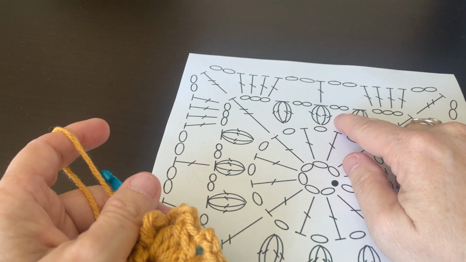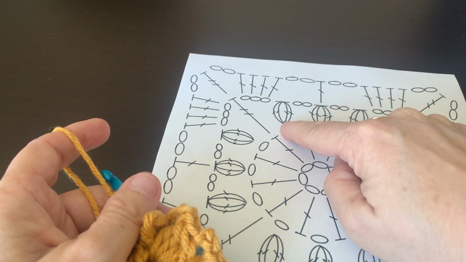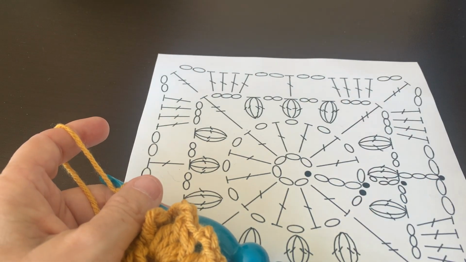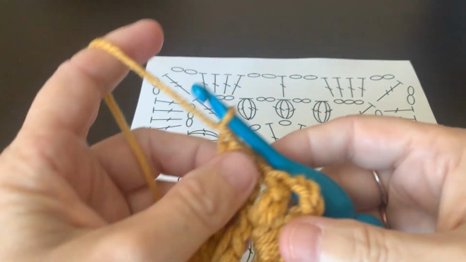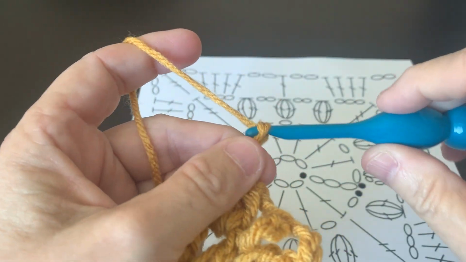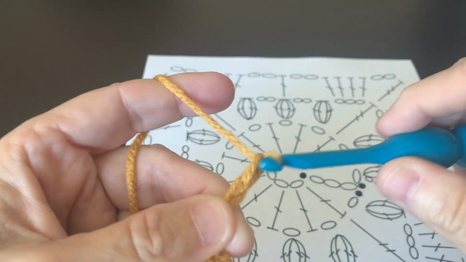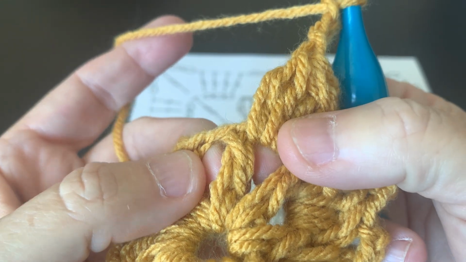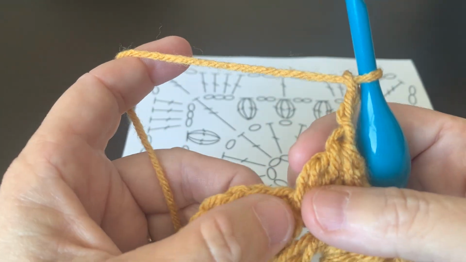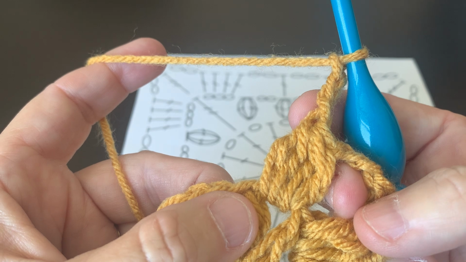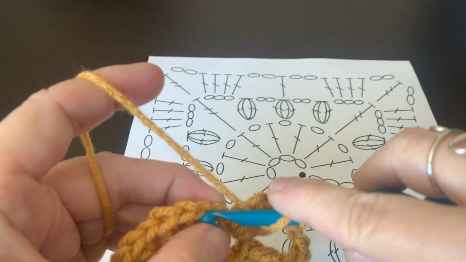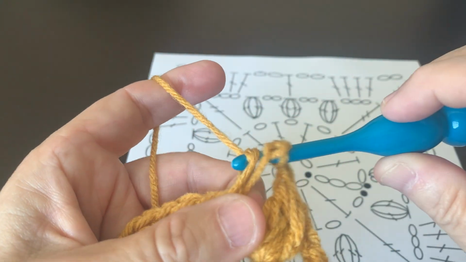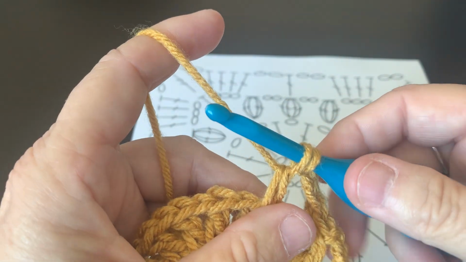Now we need to chain 2, work a cluster, chain 2, work a cluster. We're building the side, we're building the edge of this square now. So let's go ahead and work those stitches. Chain 2, okay. We're not going to work into this double crochet right down here. We're going to go into the space. And we're going to do exactly the same thing as we did right there. So yarn over. There we go. Pull up the loop. Pull through 2. That's the first part.